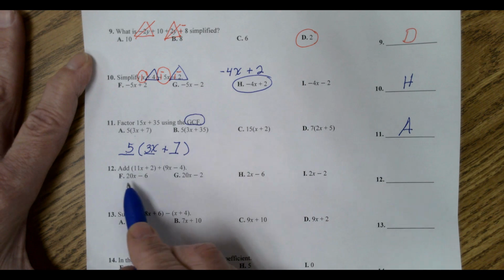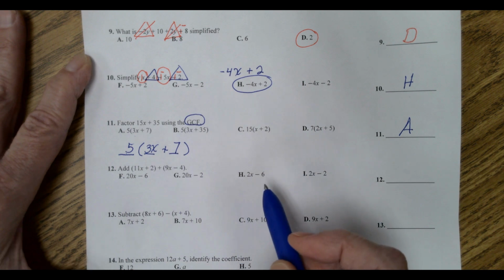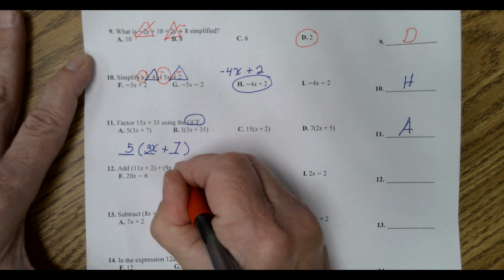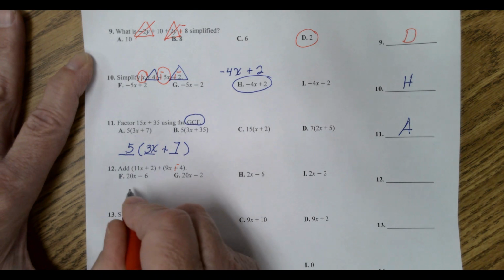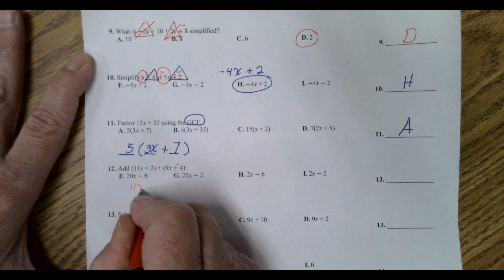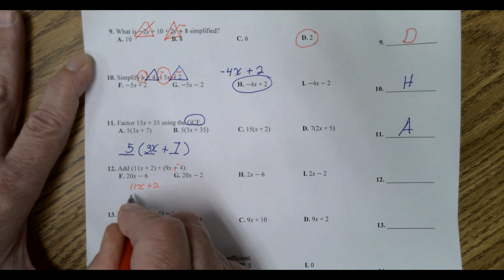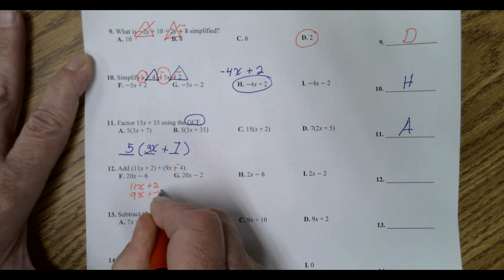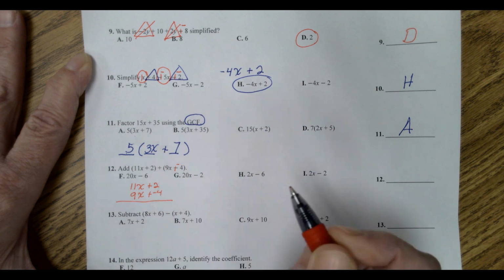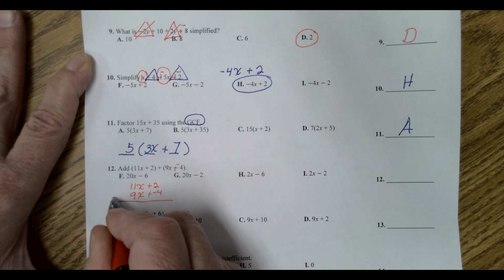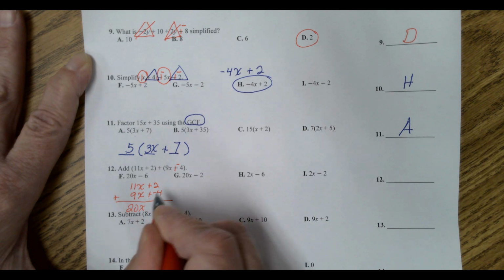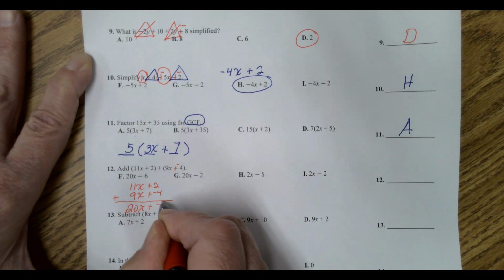Here it wants us to add these two together. All right, the first thing, add the opposite. Now you can do this vertically. 11x plus 2. Put your 9x below the 11x and the negative 4 below the 2 like that. And we are adding 11x plus 9x is 20x. 2 plus negative 4 is negative 2.